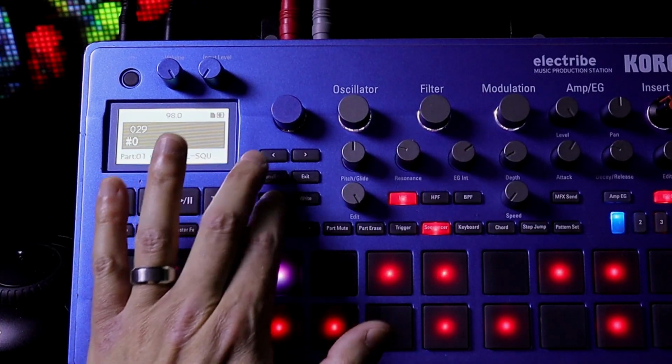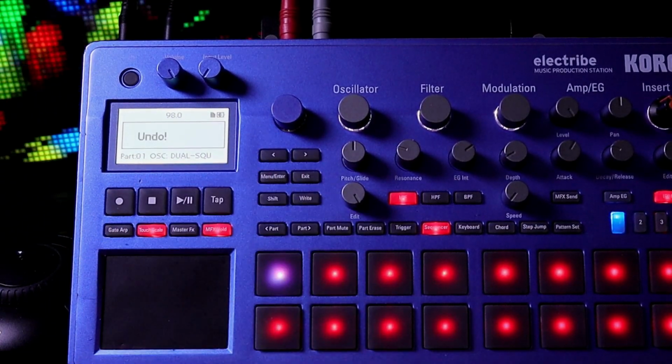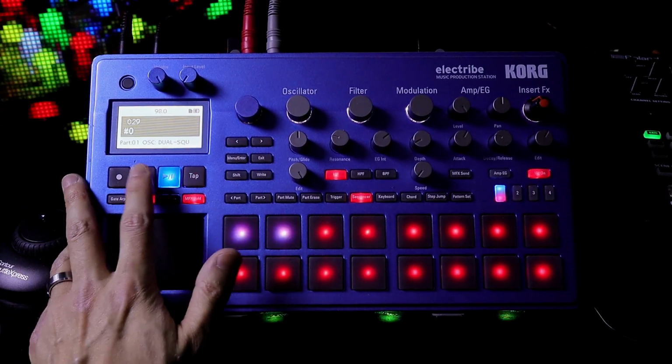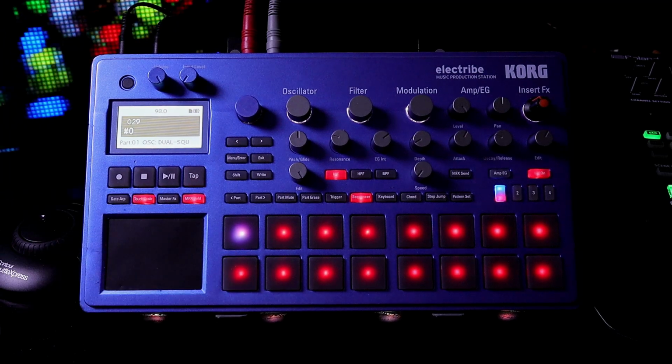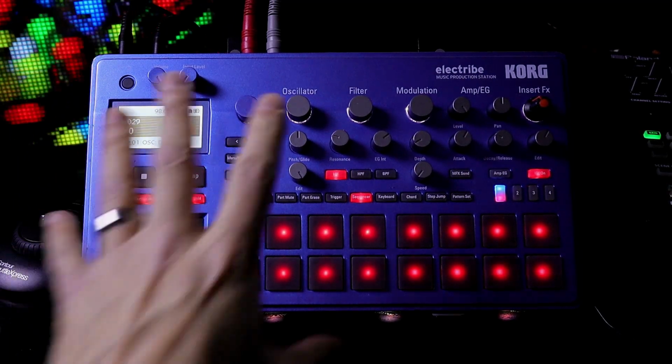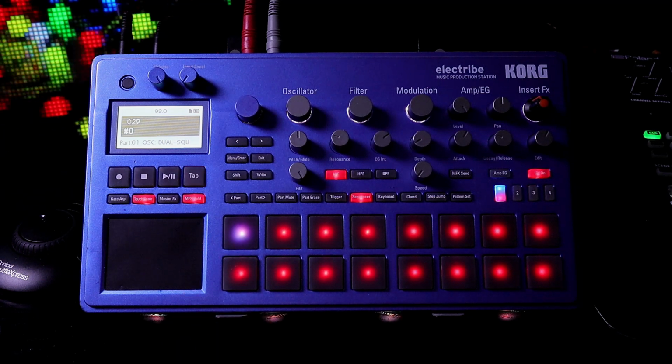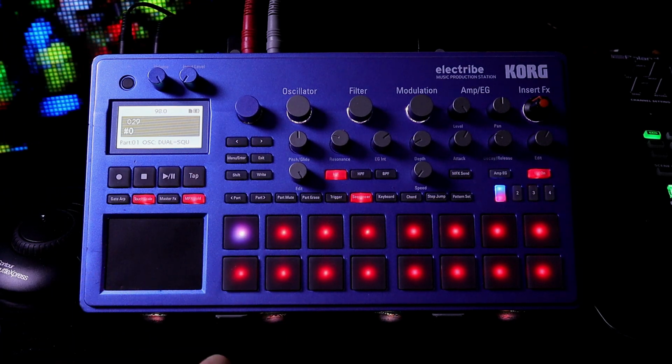Now if I press Shift and then an arrow back, it's going to undo what we just did. So we can check and it's back to normal. So that's one way to do variations. When we use the undo function, it only works at one level of undo. So just be aware that it doesn't have multiple levels.